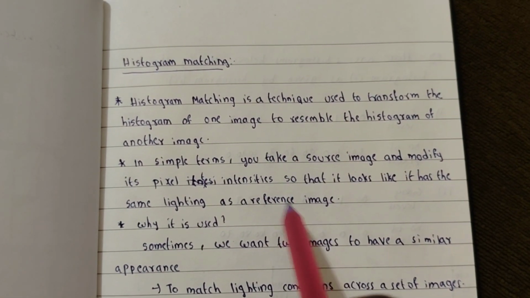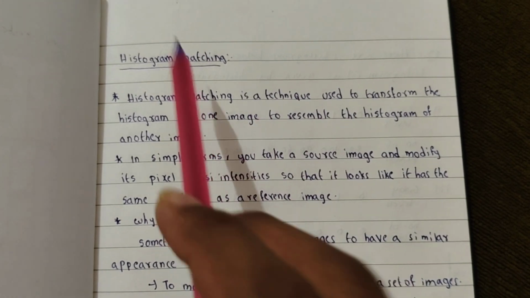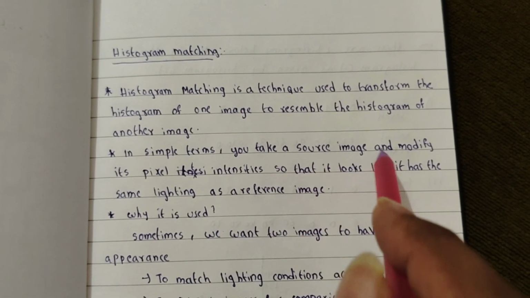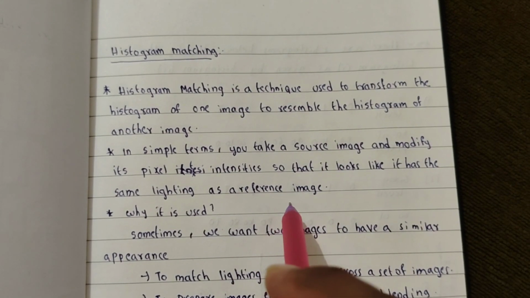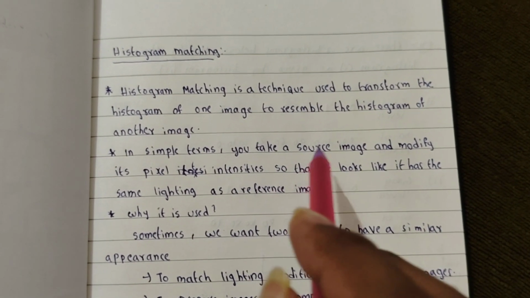So basically they will give us two images. We need to convert one image to another image by using histogram matching. Like if we see a source image and a reference image, we need to convert the source image to the reference image, so that it looks similar.